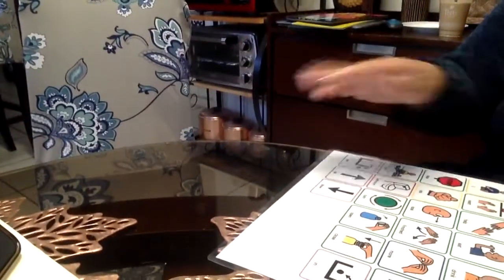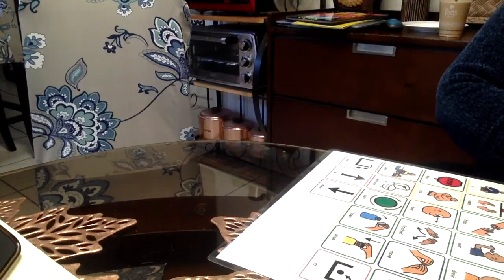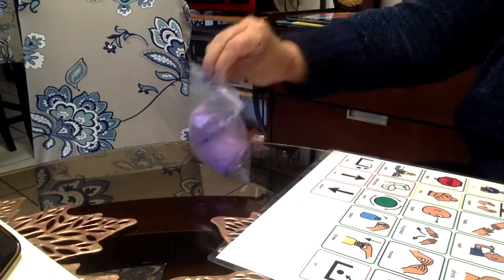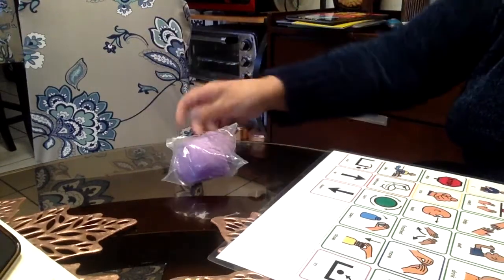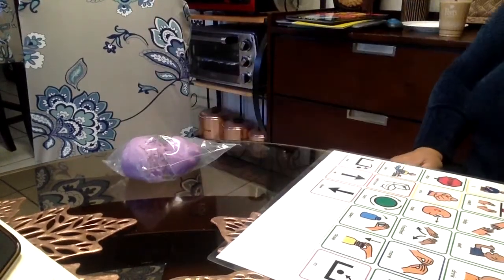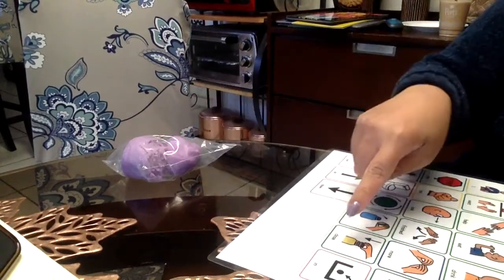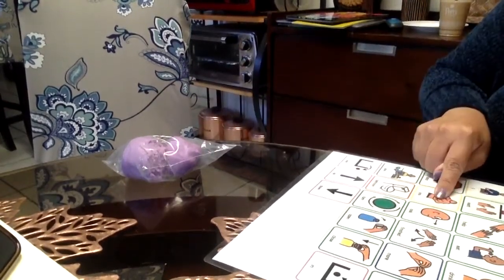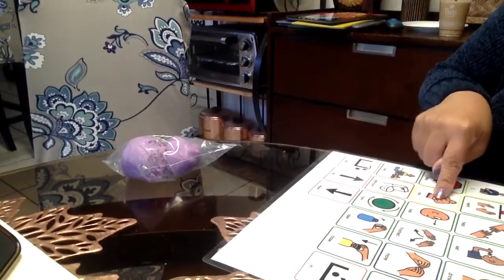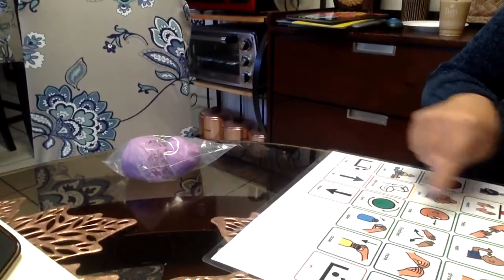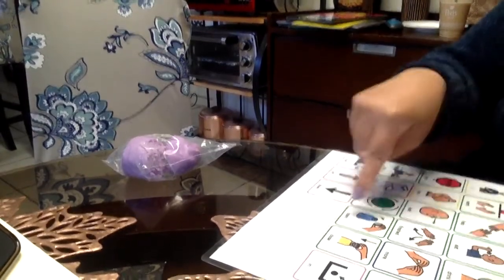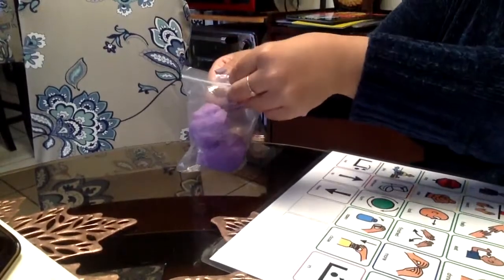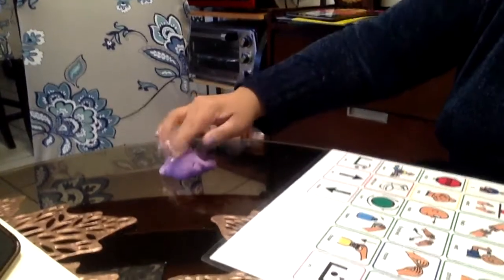So this is also perfect to do if they're playing with something. So let's say they have this Play-Doh, and you can use it very similarly. Have this closed and say, oh, the Play-Doh is closed. Do you need help? Do you need help to open it? It looks like you need help to open the Play-Doh. I will open the Play-Doh. Open it, and then the kid can play with it.